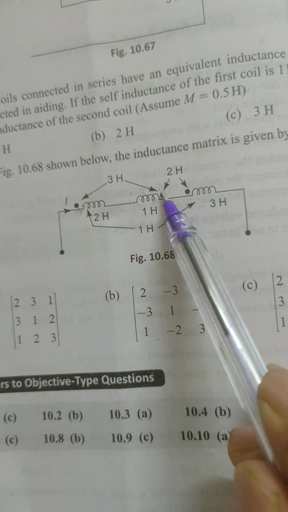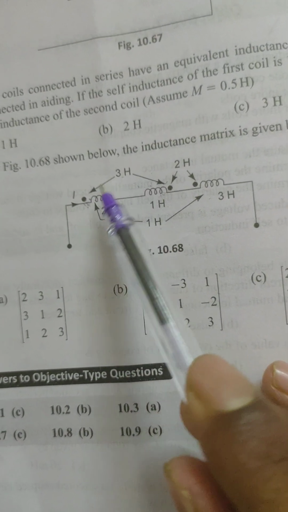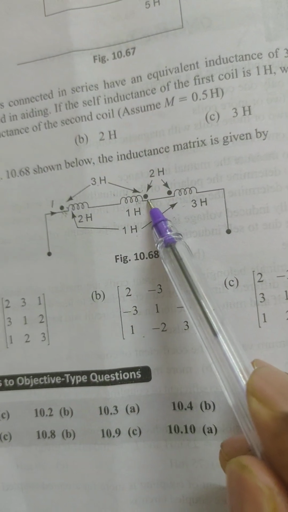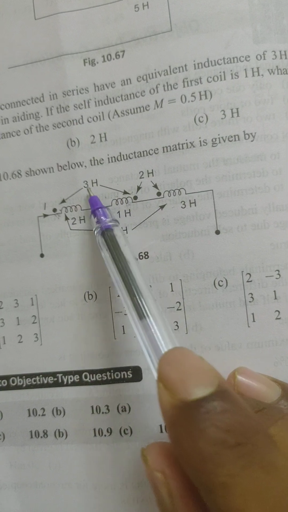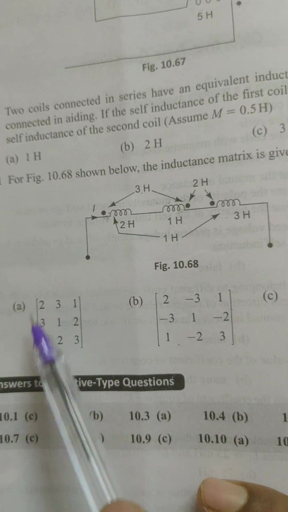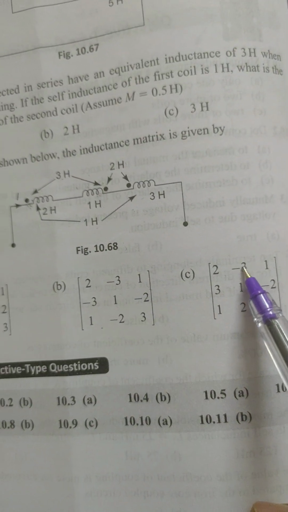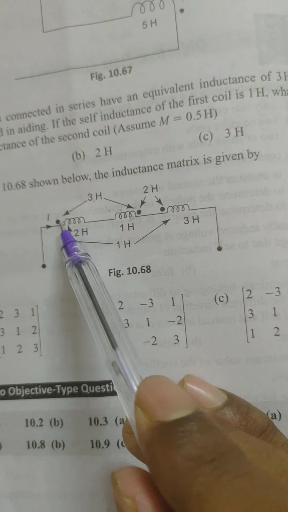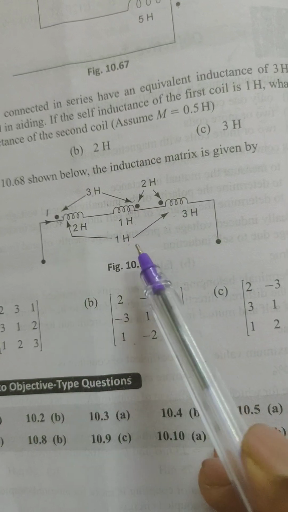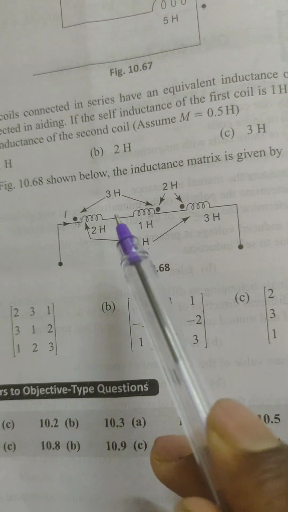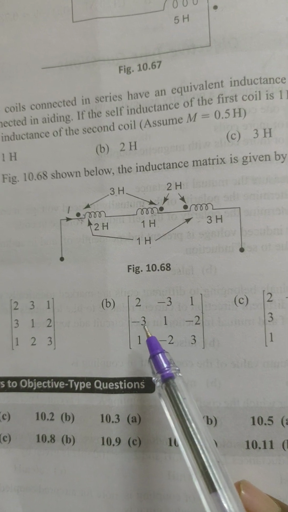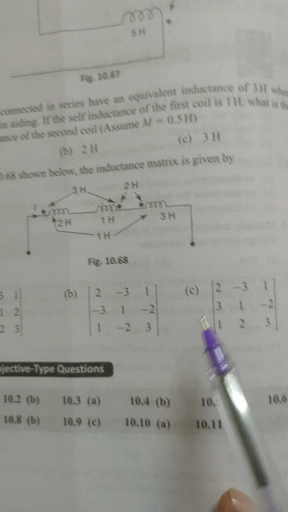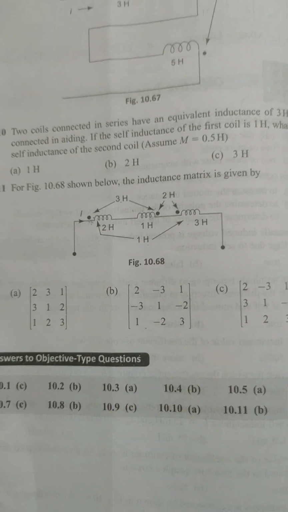Next, L12, in between 1 and 2, 3 Henry is present, right? Here current is entering, here current is leaving, right? Current entering the dot, current leaving the dot. That means mutual inductance is minus, that is minus 3. This is not correct. Minus 3, okay. This is also minus 3. That means either B or C. Next, L13, current entering. Then mutual inductance will be plus 1. Plus 1, okay. Next, L21, again minus 3. Here plus 3. That means option B is correct.